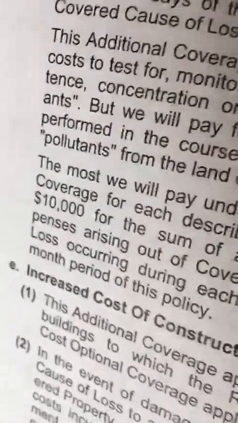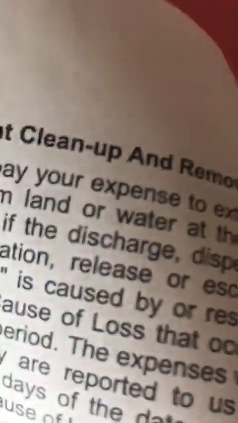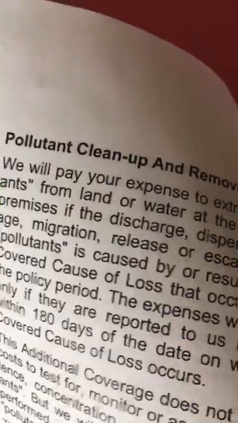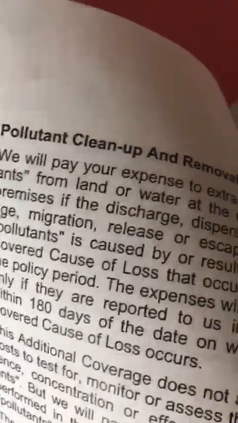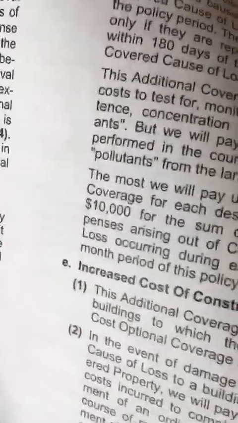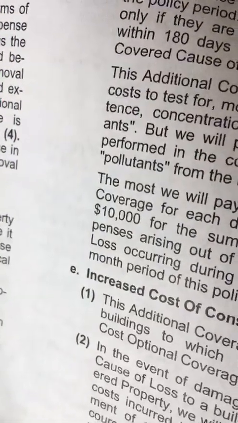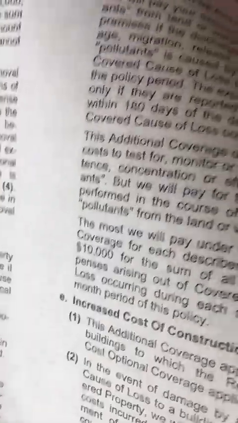Two things wrong here. Number one, what you saw was not land or water. The pollutant was not in land or water. It was in a commercial building. Number two, you only have coverage for $10,000. $10,000 goes by very, very quick in a commercial building.